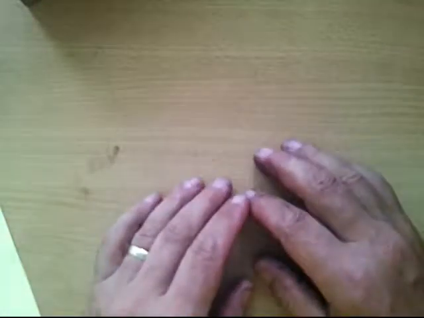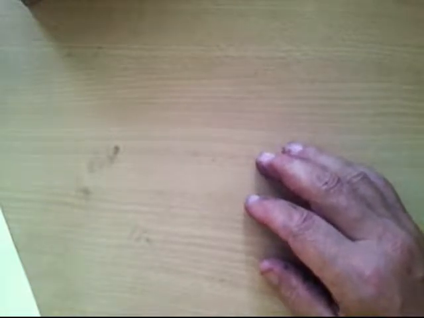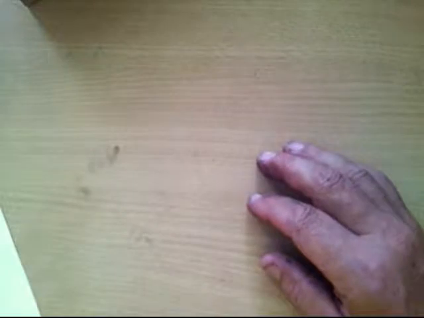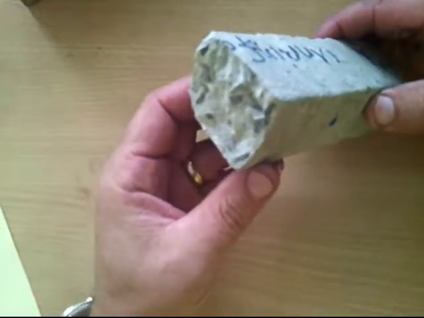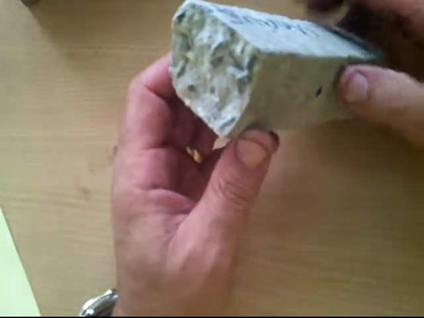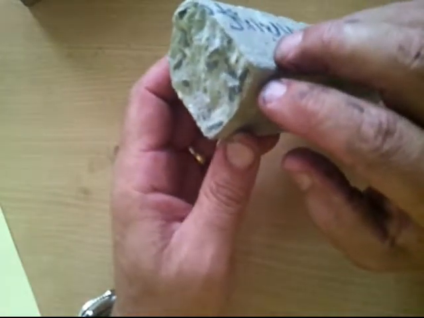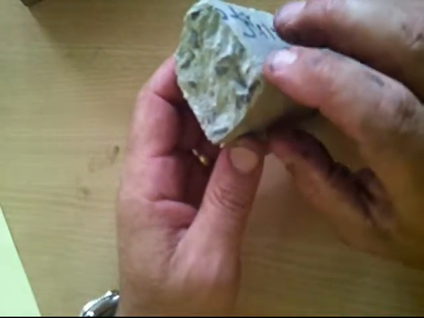Now, additional uses of ancient materials were pozzolana concrete. Now we look at concrete. Here's an example of some concrete. This is Portland cement, or Portland-based concrete rather than pozzolana.